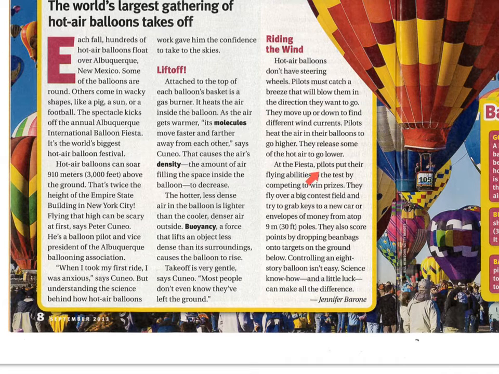At the fiesta, pilots put their flying abilities to the test by competing to win prizes. They fly over a big contest field and try to grab keys to a new car or envelopes of money from atop 9-meter poles. They also score points by dropping beanbags onto targets on the ground below. Controlling an 8-story balloon isn't easy. Science know-how and a little luck can make all the difference.